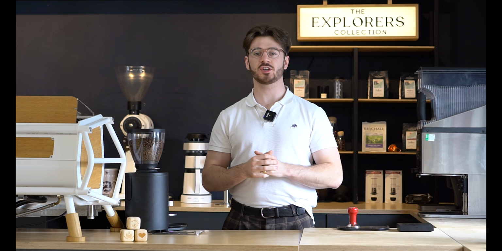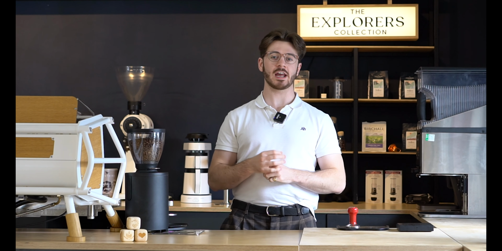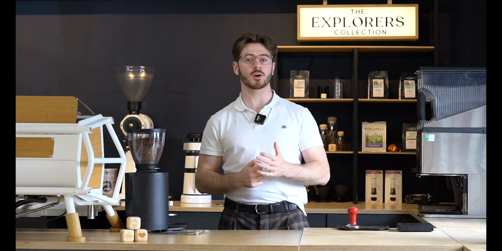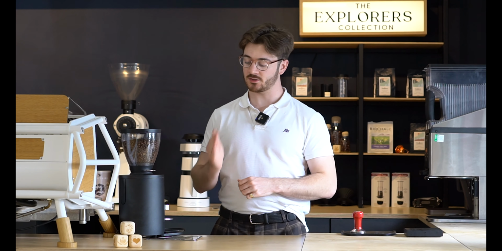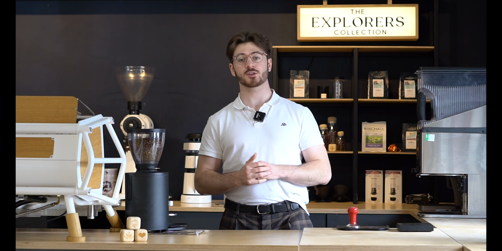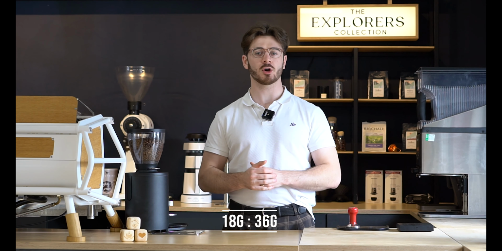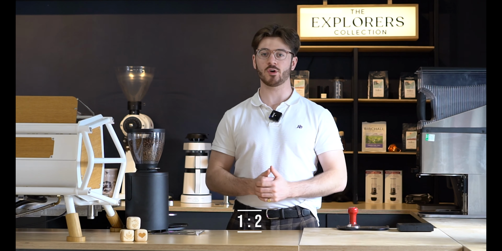So espresso ratio refers to the amount of liquid that you're getting in the cup compared to the amount of dry coffee that you started with. They're usually given in grams and then written as the dose of coffee to the output of espresso. So a really standard espresso recipe will use 18 grams of coffee and will give you 36 grams of espresso, and that's a 1:2 ratio.